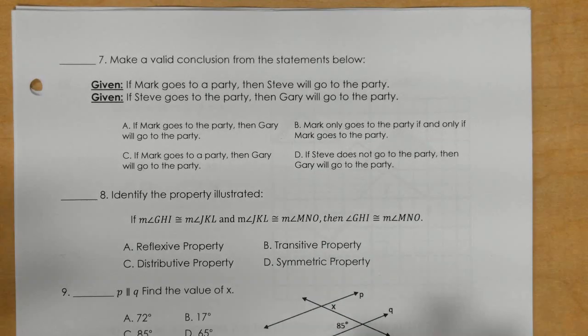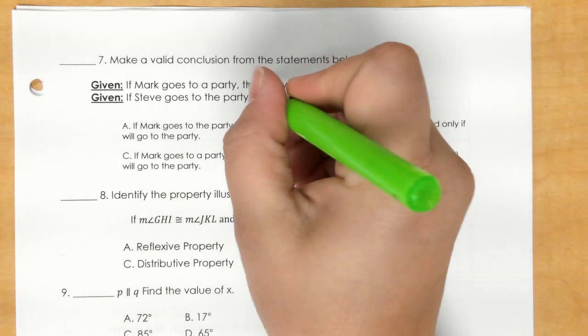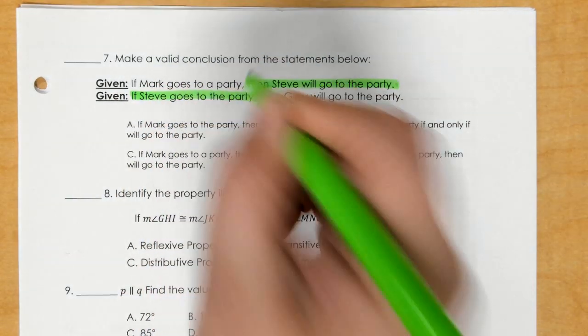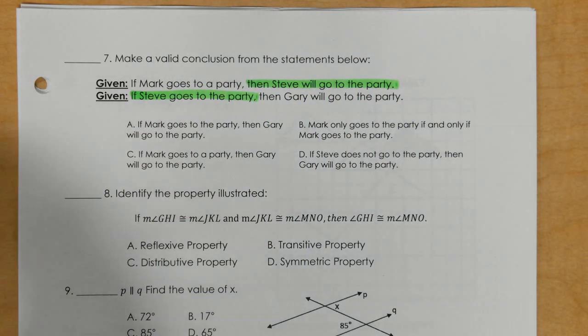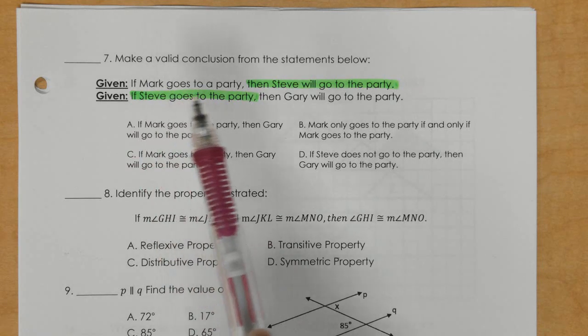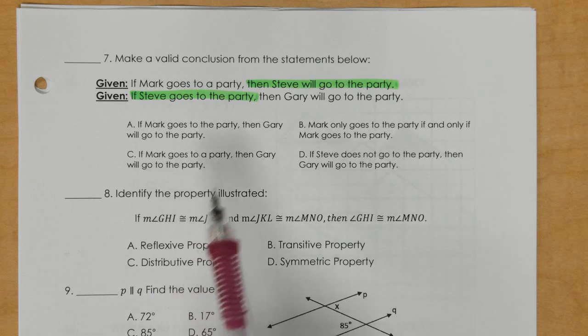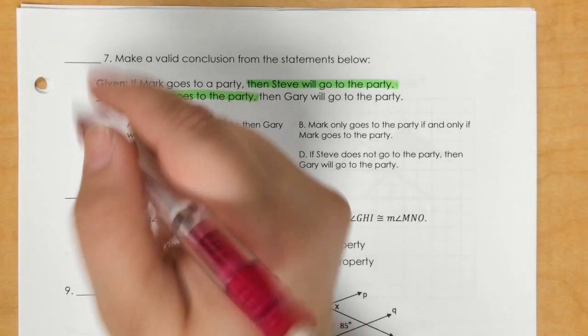Okay, in number 7, make a valid conclusion from the statement below. So if Mark goes to the party, then Steve will go to the party. If Steve goes to the party, then Gary will go to the party. If you notice, the then and the if are the same. And so if that is the case, then you would say as your conclusion, if Mark goes to the party, then Gary will go to the party. So it looks like C.